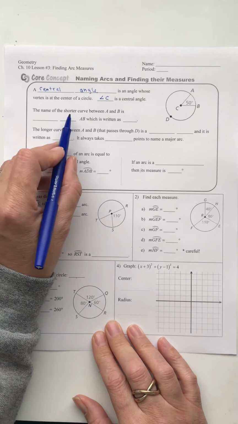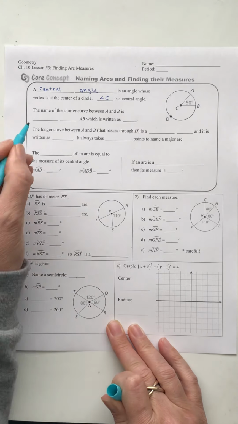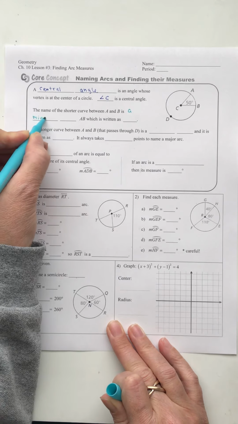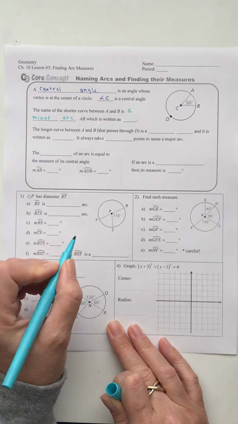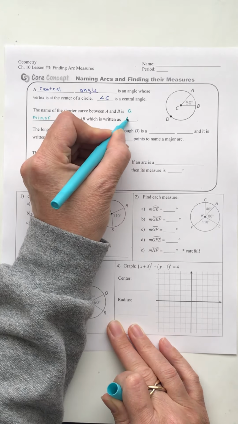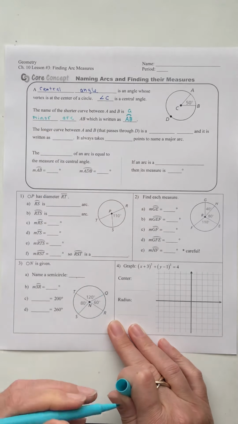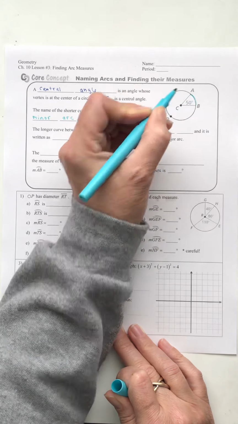The name of the shorter curve that goes between points A and B is called a minor arc. Arc AB, which is written as the letters AB with an arc on top. And so this is arc AB.